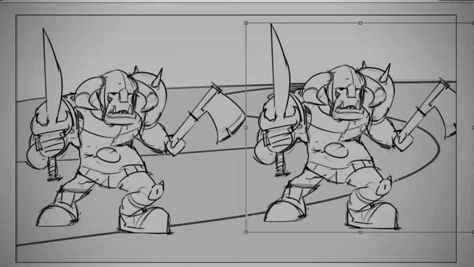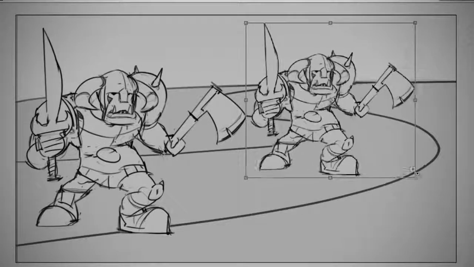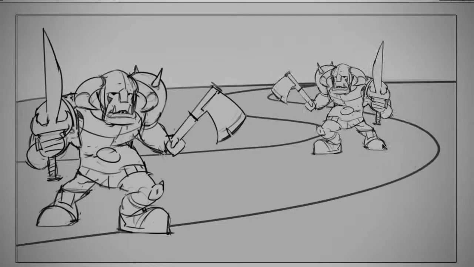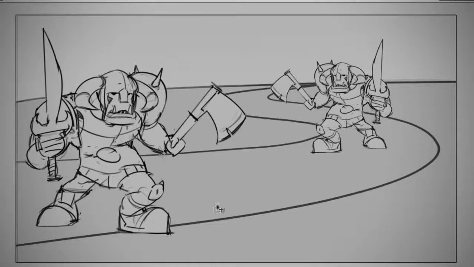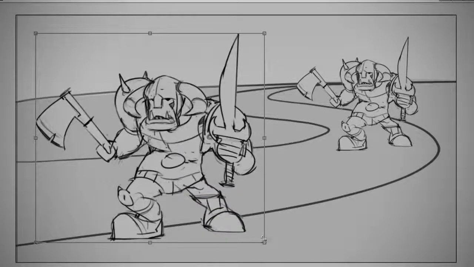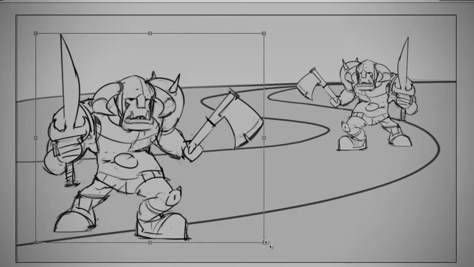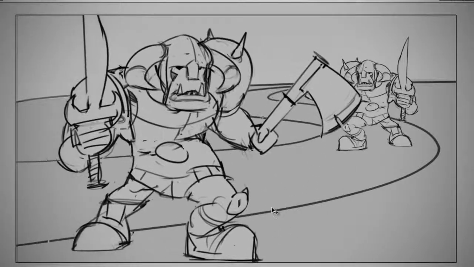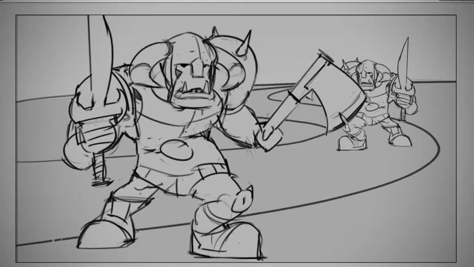So the balance can come in a couple different ways, but it doesn't have to be symmetrical. So I can shrink this guy down and put him in the distance, and then enlarge this guy, but move him closer to the center or closer to the fulcrum, and it's still balanced.